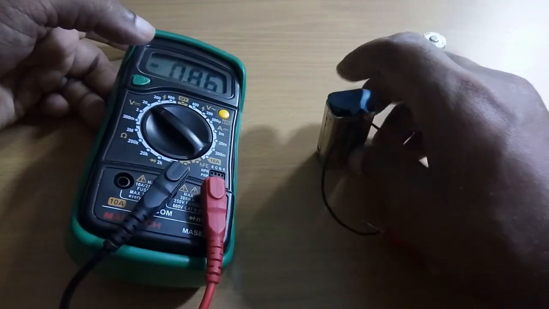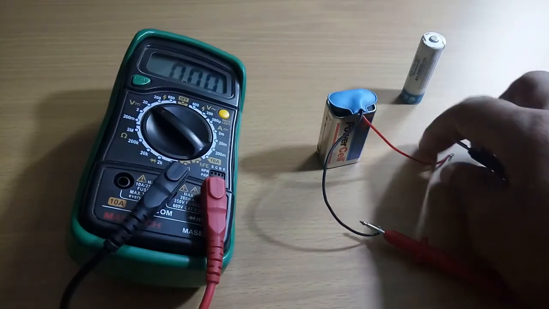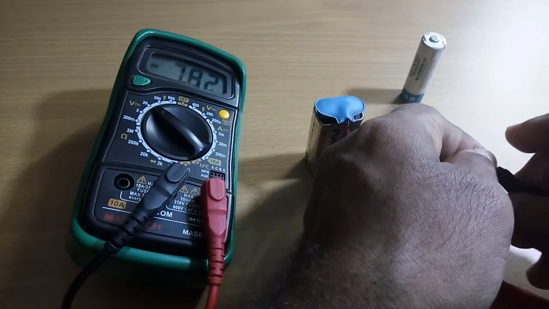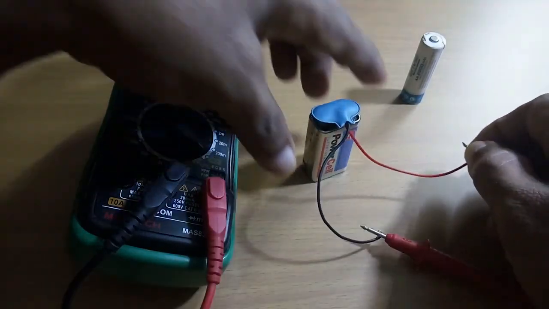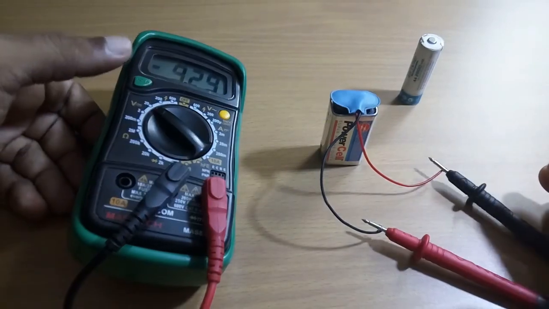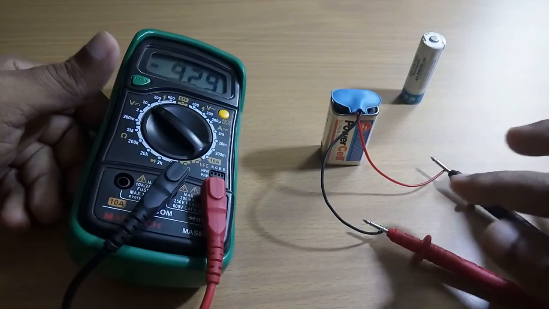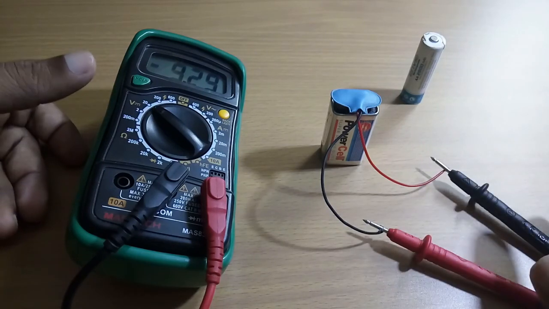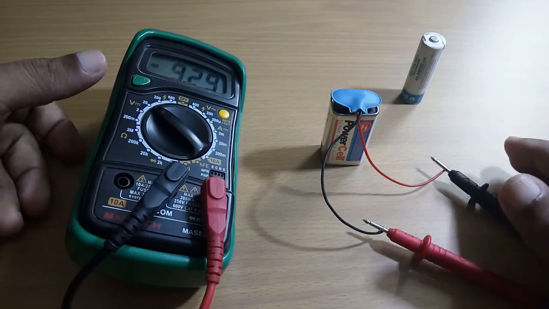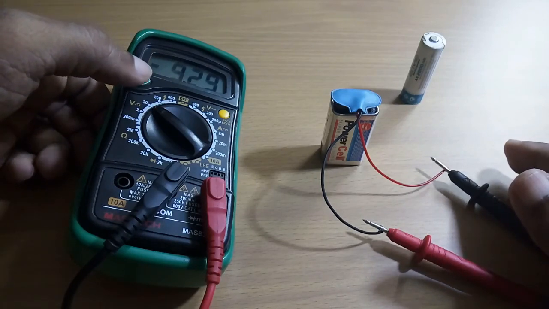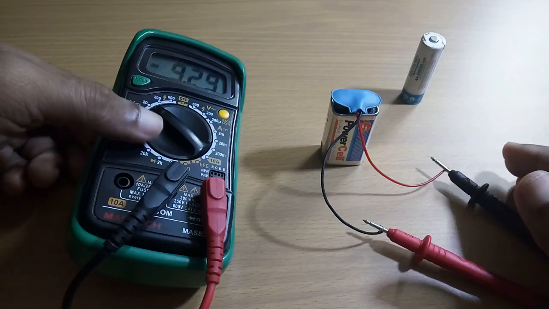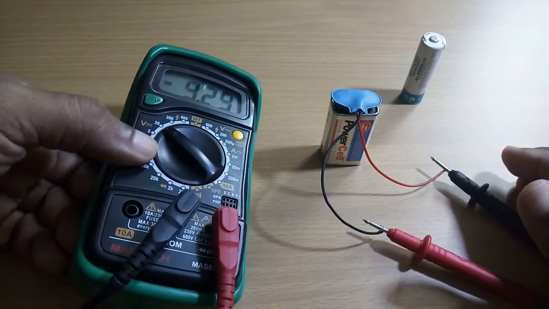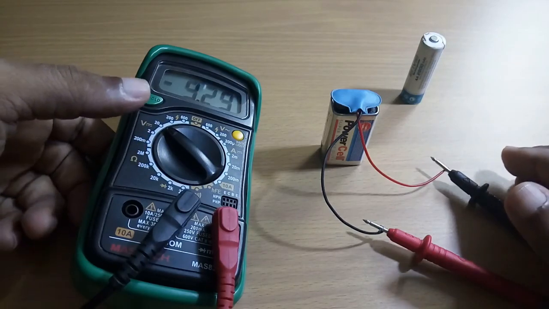So it shows that the polarity has changed, because we have connected the wire terminals in the opposite direction. So in this case, the meter will show a negative polarity. So this is how we'll be able to make voltage readings using a multimeter.